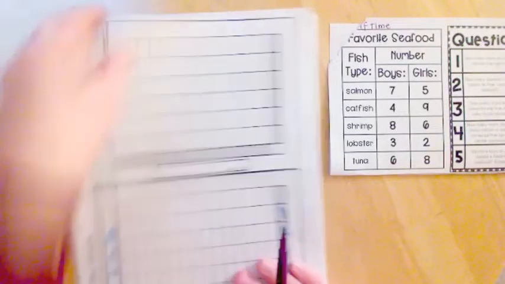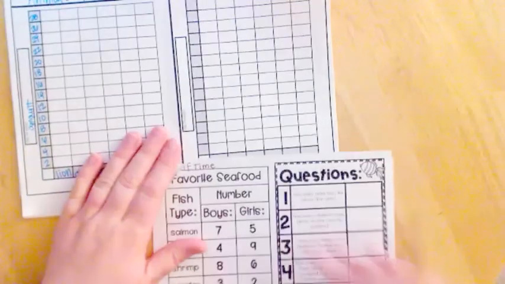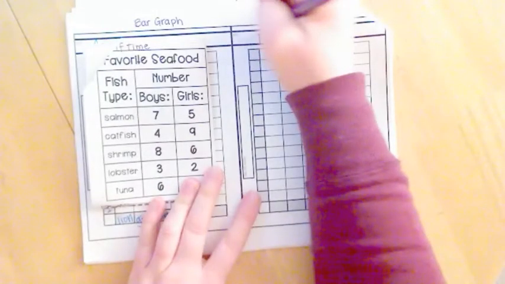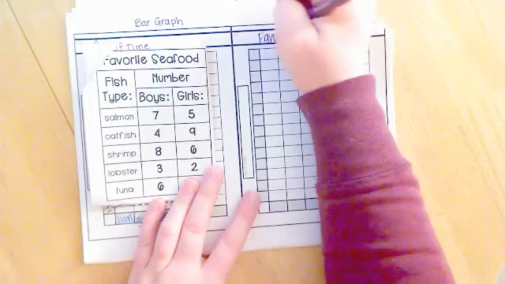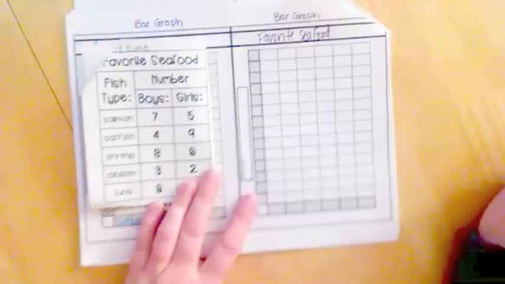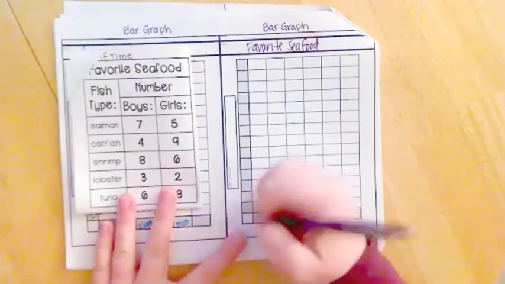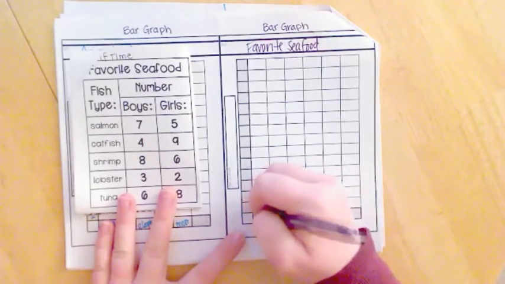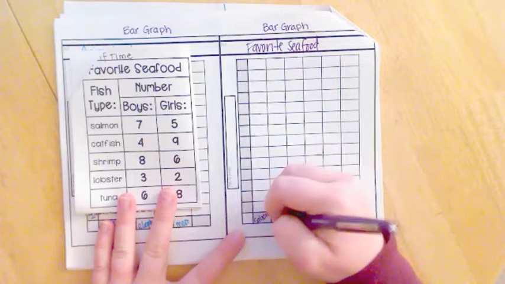Let me show you on a bar graph here. So this is favorite seafood. This in half here. Label it. Okay, now I'm still gonna put my categories here: salmon, catfish.